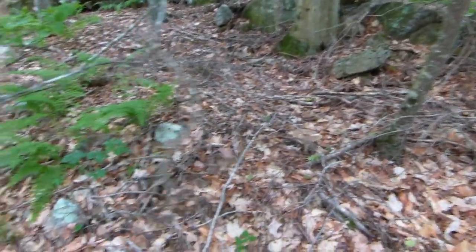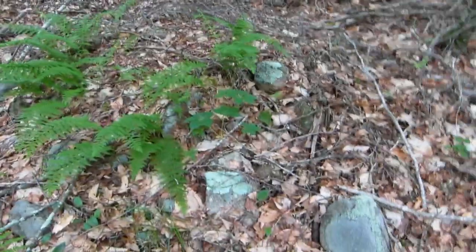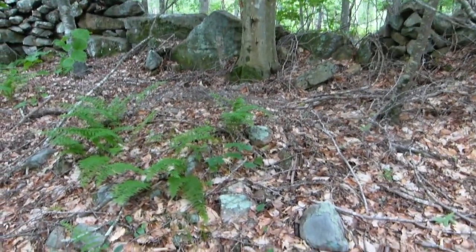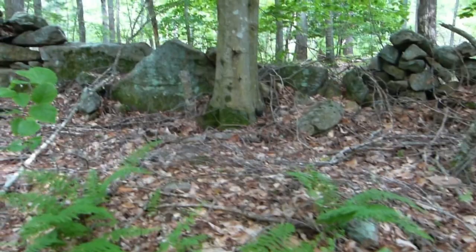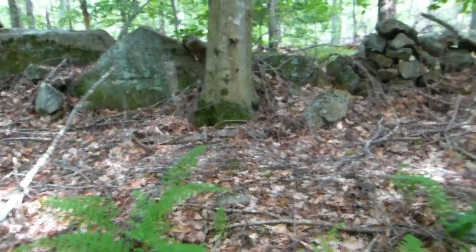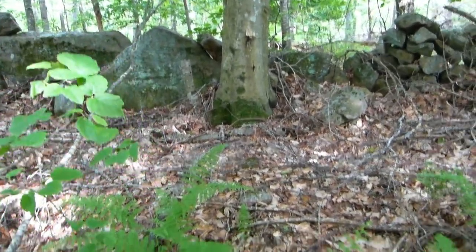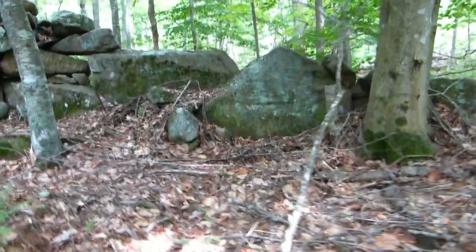Now what we're coming to here is a cairn. It's a mound on the ground at the beginning of where the features begin on the wall, other than the head. Here's our triangular stone, with the rectangular stone beside it.